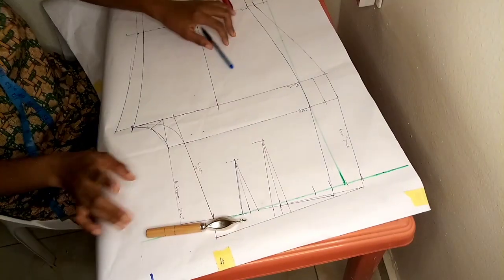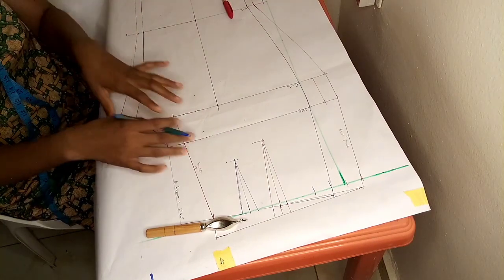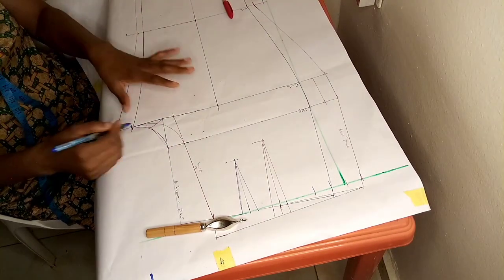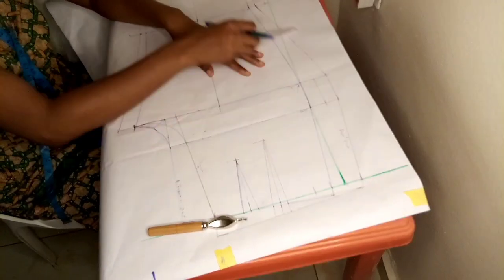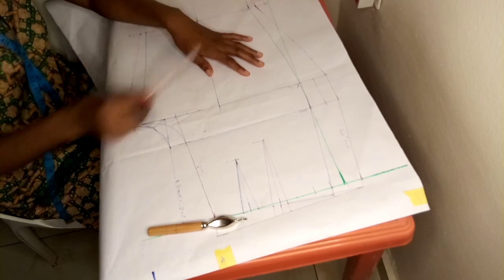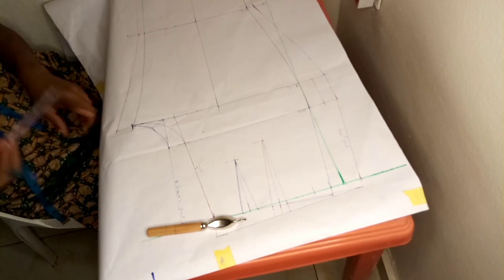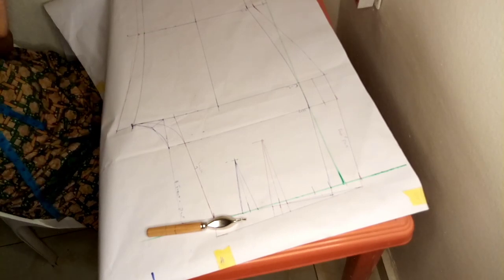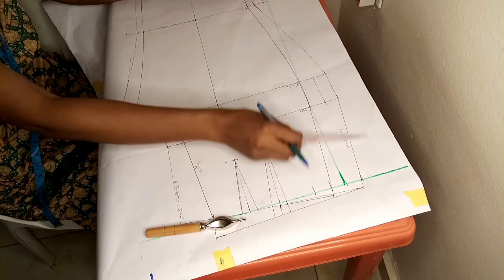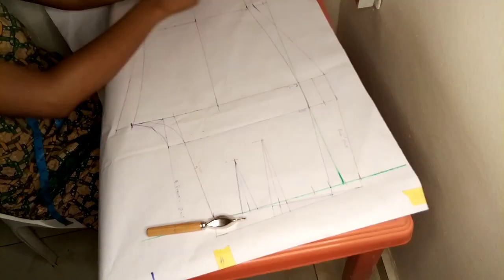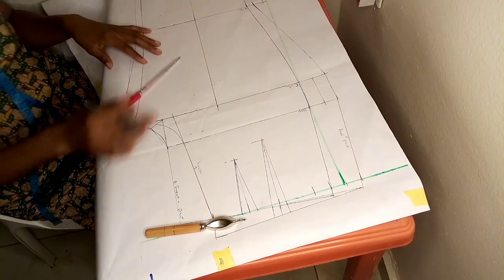When you're done, remember there's no seam allowance yet. When you're done tracing out the back, in a new paper you trace out your back and add all your necessary seam allowance. You could add 1 inch seam allowance for the side seam, but for this side, don't add above 0.5, or maximum 0.7 if you cannot maintain sewing on 0.5.